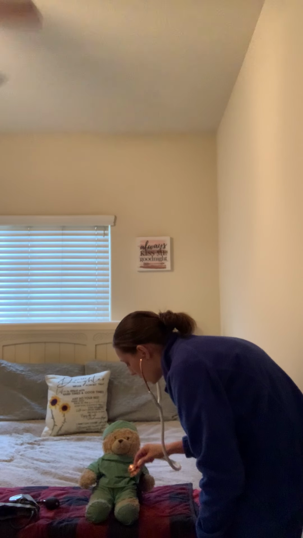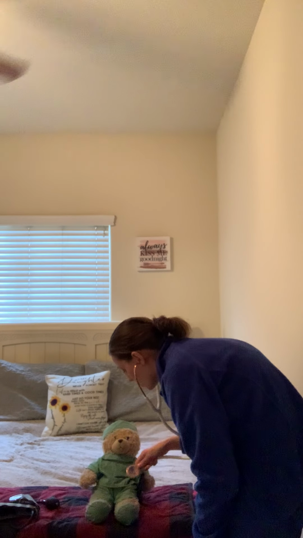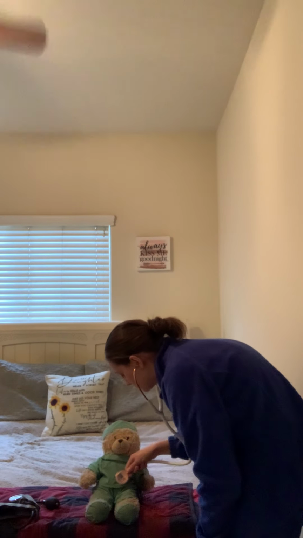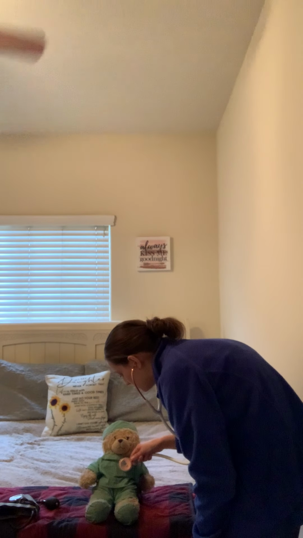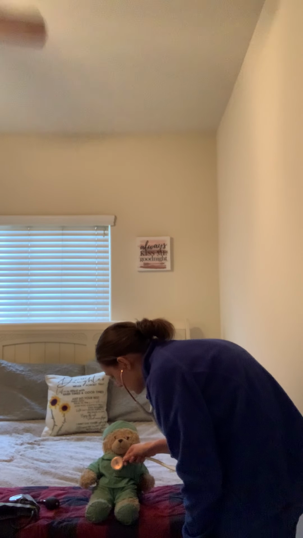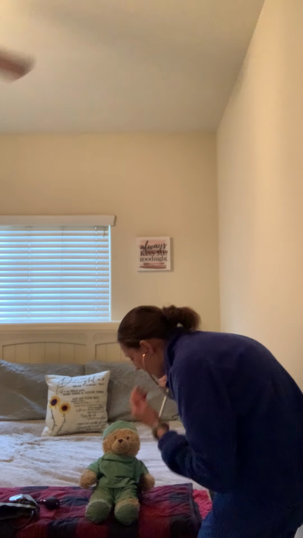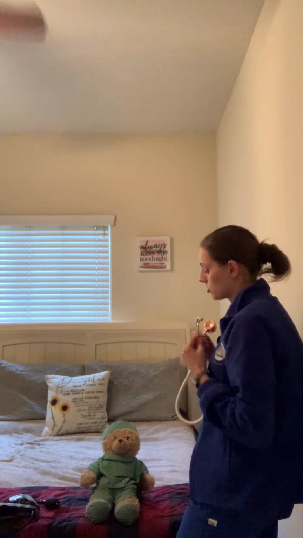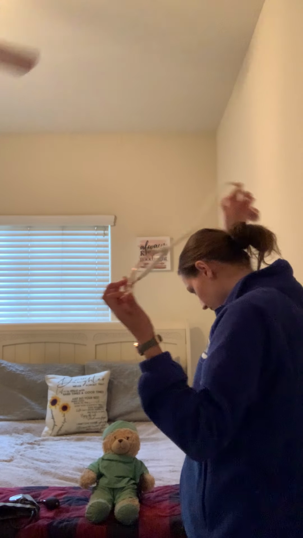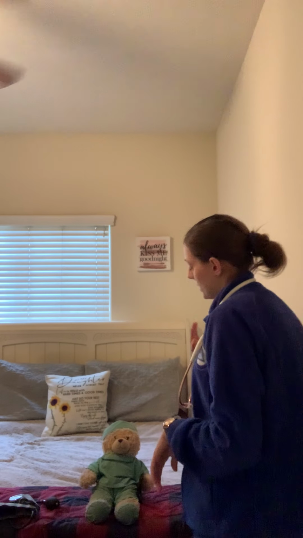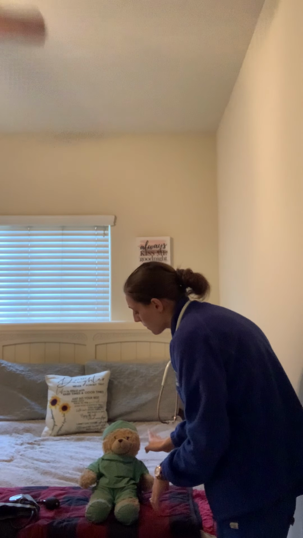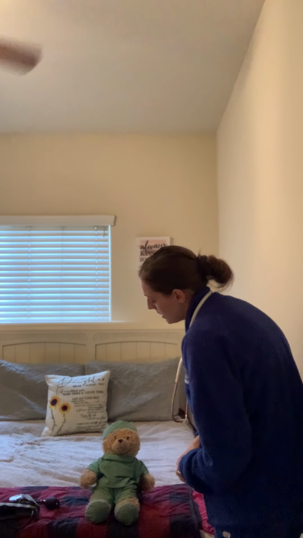And I'm going to go ahead and go backwards in those 5 spots with my bell. And I'm just listening for any extra heart sounds, but I did not hear any murmurs or extra heart sounds on my assessment. Then I can go ahead and move to his abdomen. So I'm just going to have him lay back and inspect his abdomen.